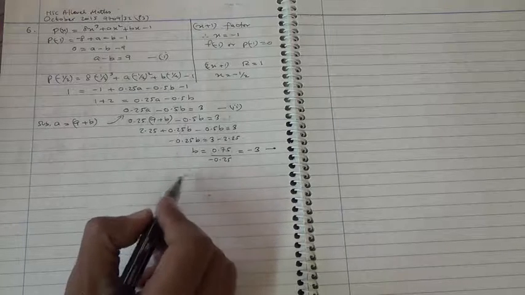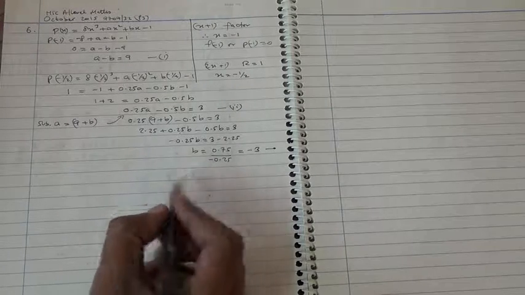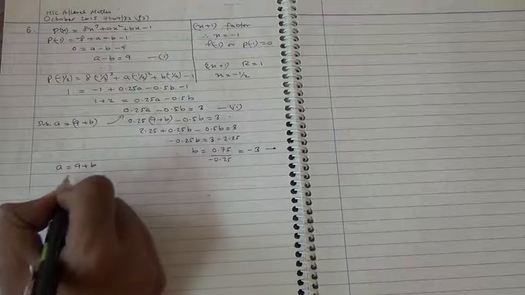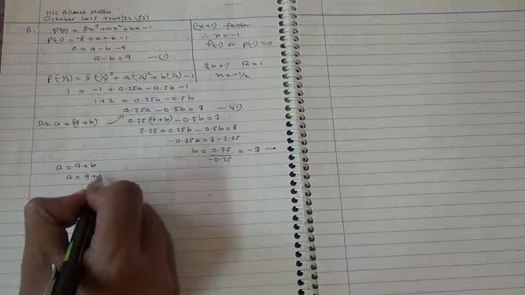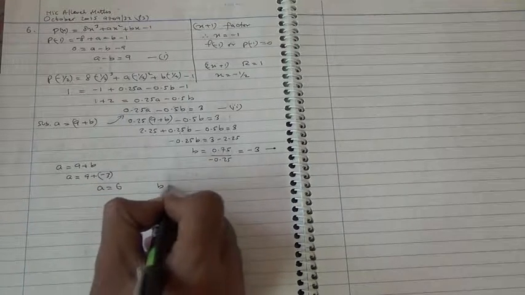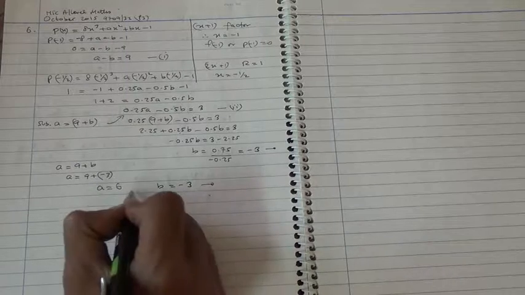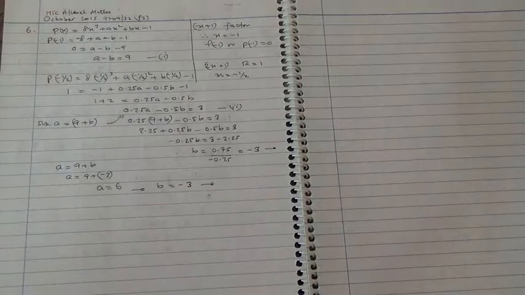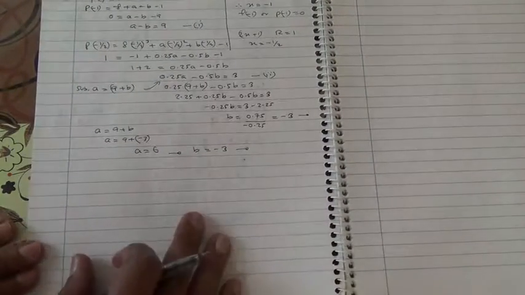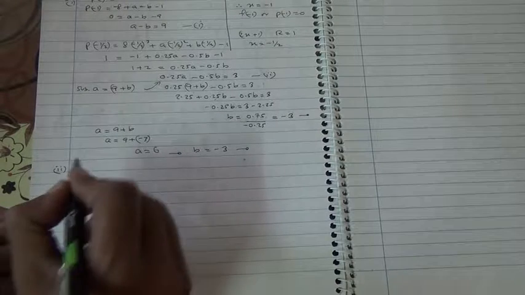Excellent. Now we have to find a, which is a is equal to 9 plus b. Therefore a is equal to 9 plus minus 3. a is equal to 6. And we have b is equal to minus 3. These are the values of a and b. Now, when a and b have these values, what is the equation?